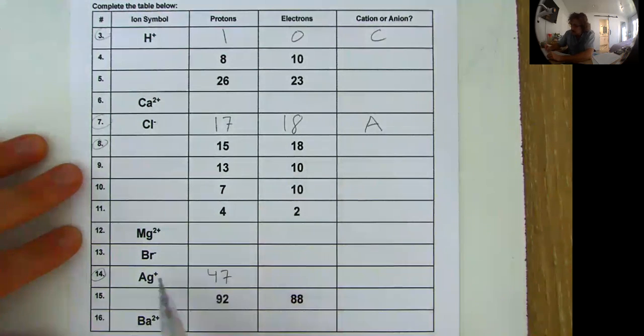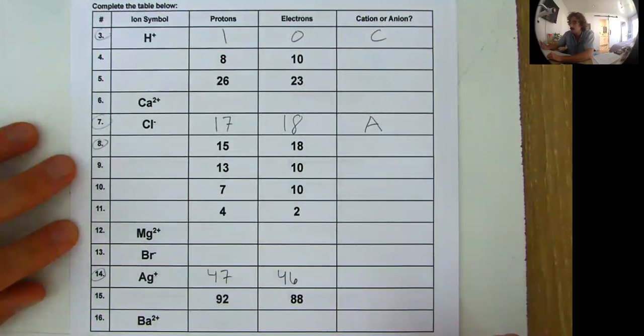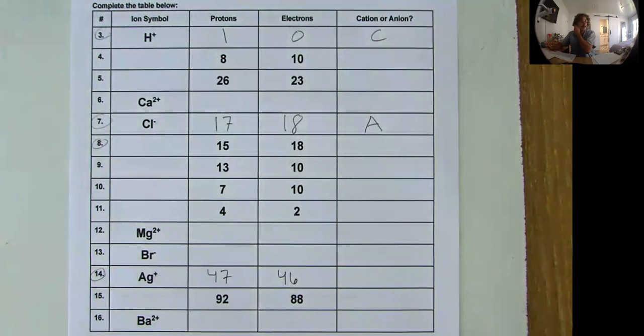And since there's a +1 charge, that must mean the protons are beating out the electrons by 1 number, which means that there must be 46 electrons. If that didn't make sense to you, you could always use the formula that we talked about in the last video, which is the charge equals the number of protons, a positive number, plus the number of electrons, which we're calling a negative number.